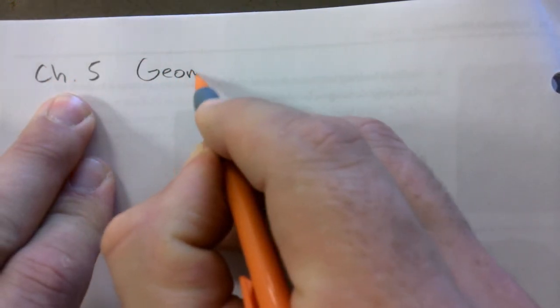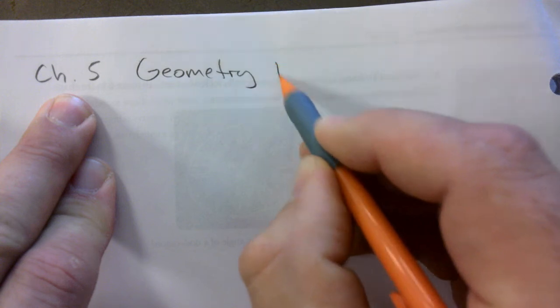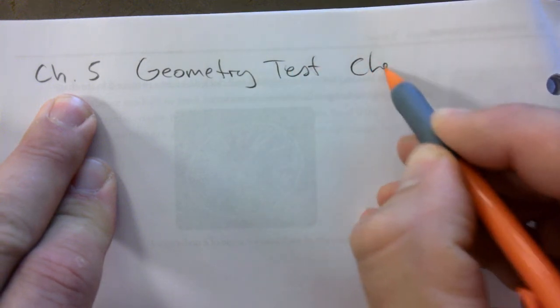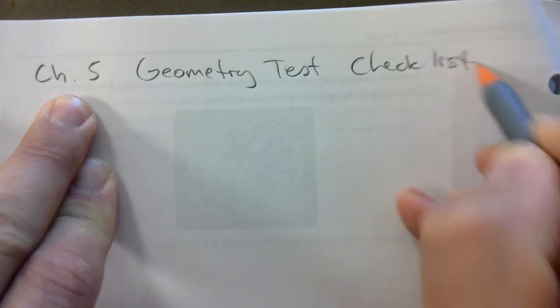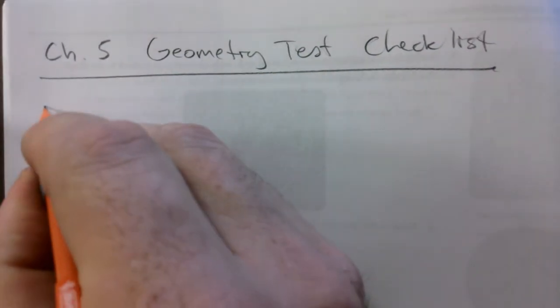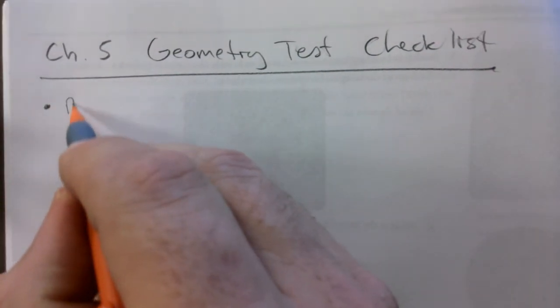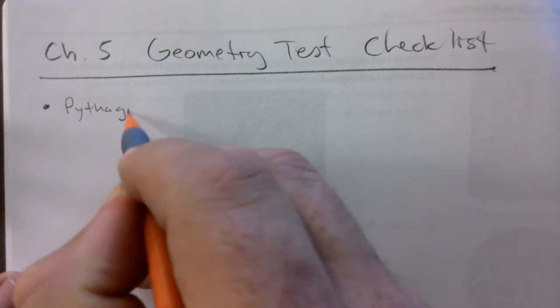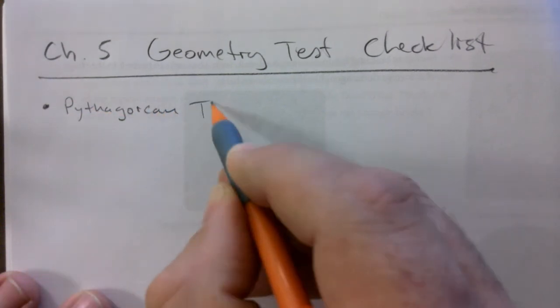Chapter 5, geometry, test, checklist. Okay, you're supposed to know your Pythagorean theorem, obviously.